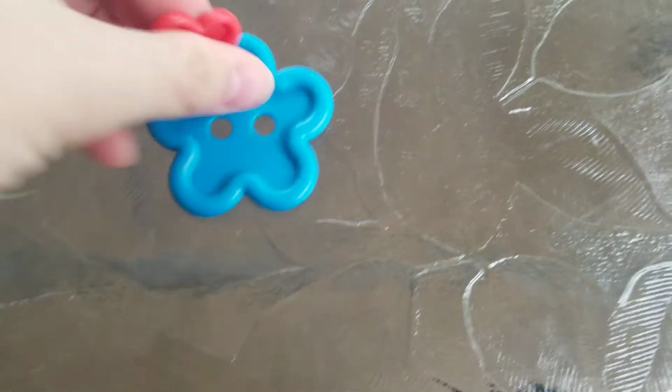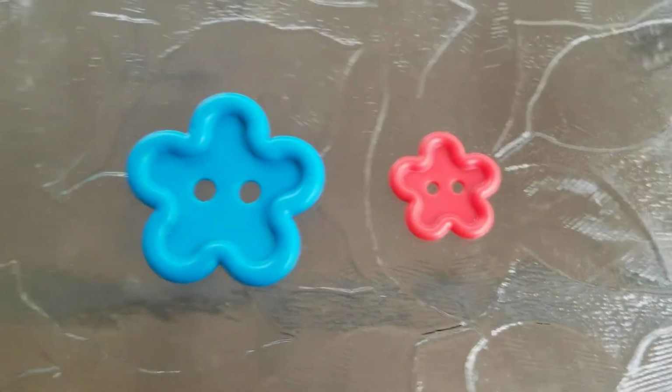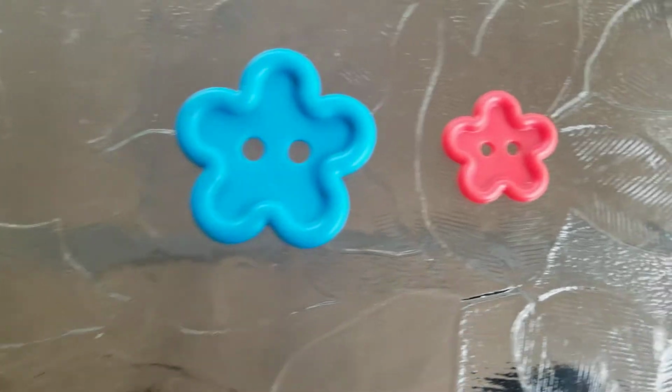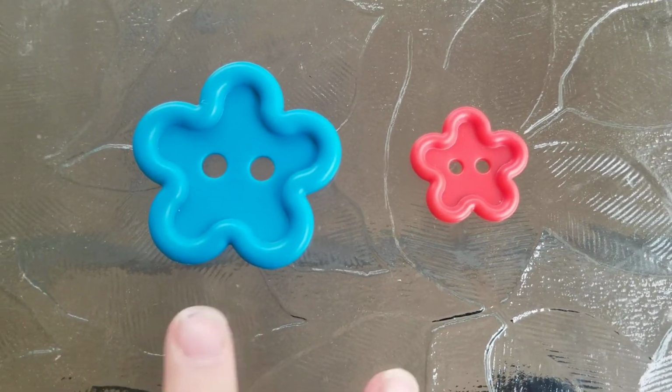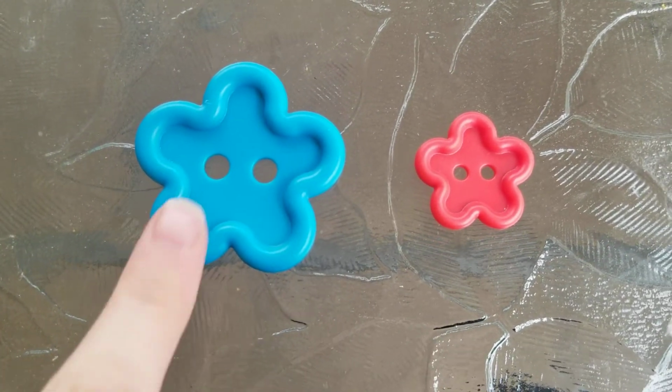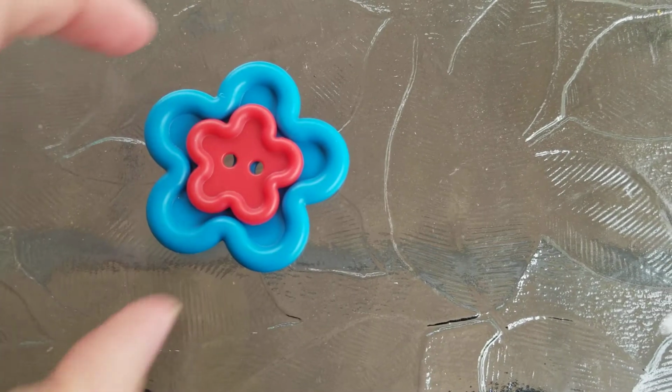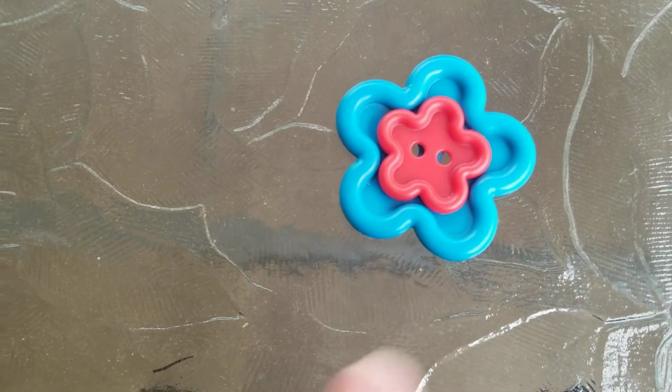What about these? Are they congruent? Yes or no? No, they are not. They are the exact same shape. They're both little flower buttons and they both have two holes in them, but they are not the exact same size. And again, color does not matter. So these are not congruent shapes. All right, let's do another one.